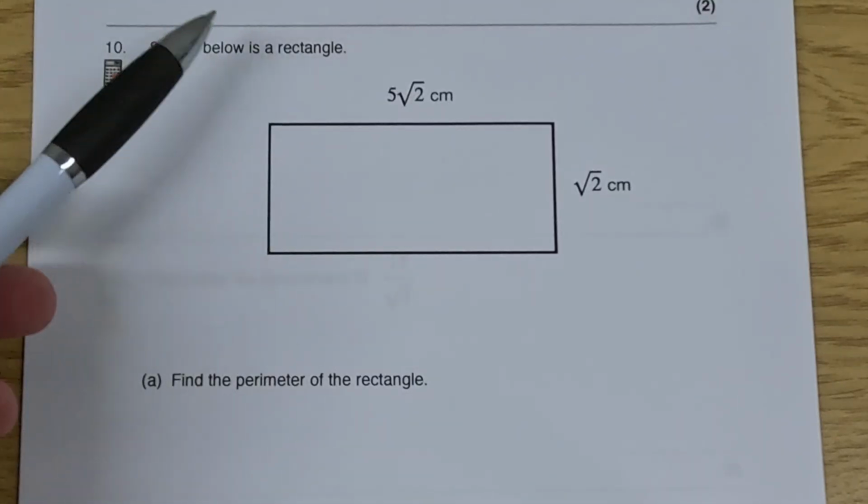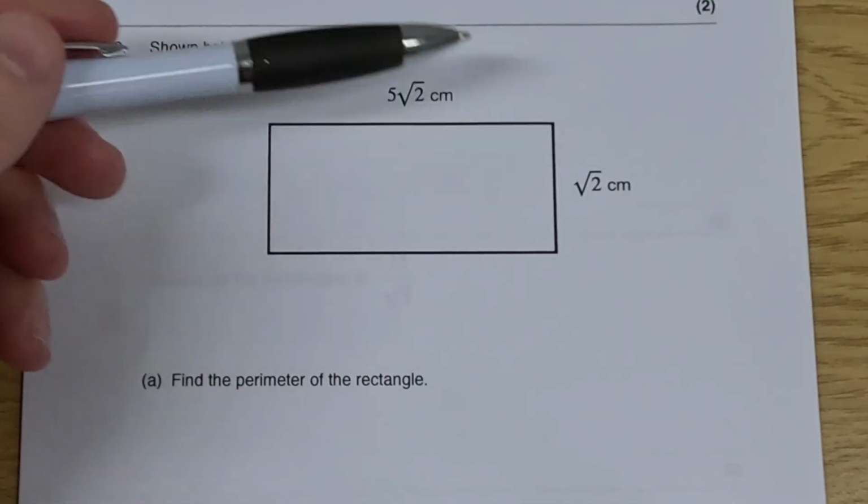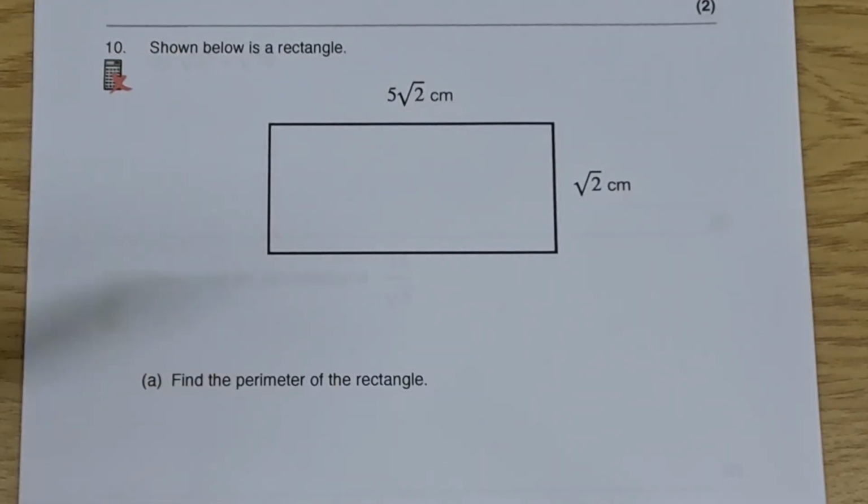So we've got this rectangle, and the length of the rectangle is 5 root 2 centimeters, and the width of the rectangle is root 2 centimeters. And part A says, find the perimeter of the rectangle. So the perimeter is the distance around the outside.